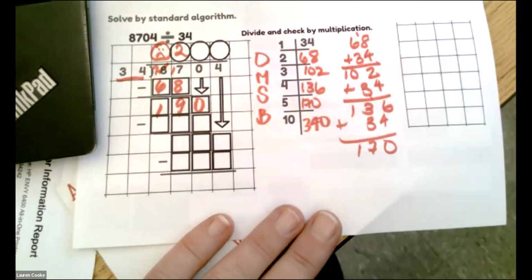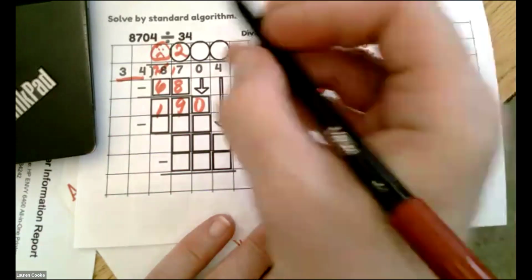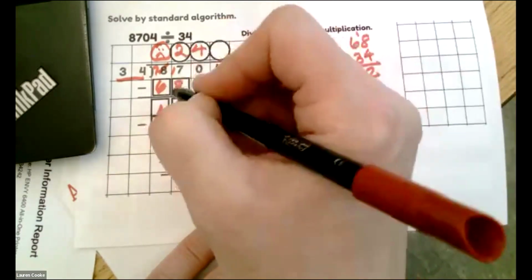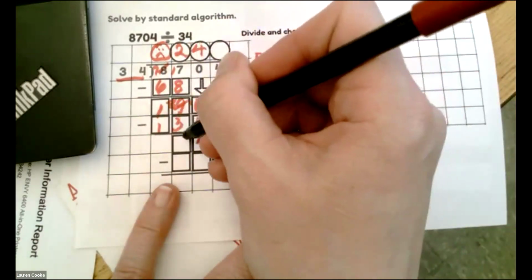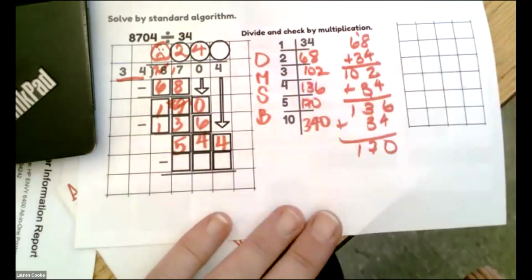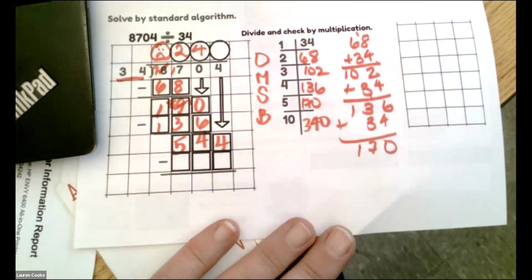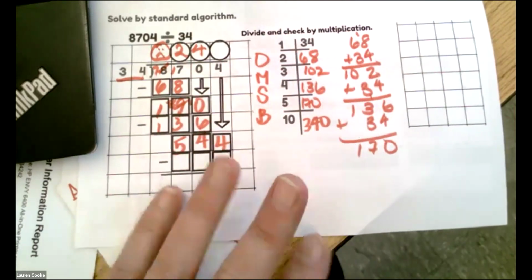190. It looks like I'm not going to get there precisely, so I'm going to go with the 4, which is 136. And I have to borrow. 8 minus 3 is 5. And then I have 544. I'm looking, and I wonder if 340, I guess 54 was. Oh, you know what?